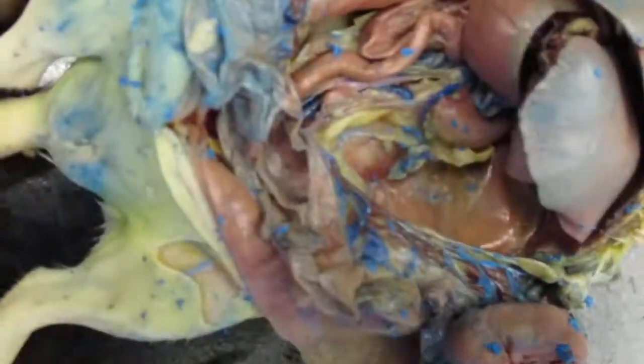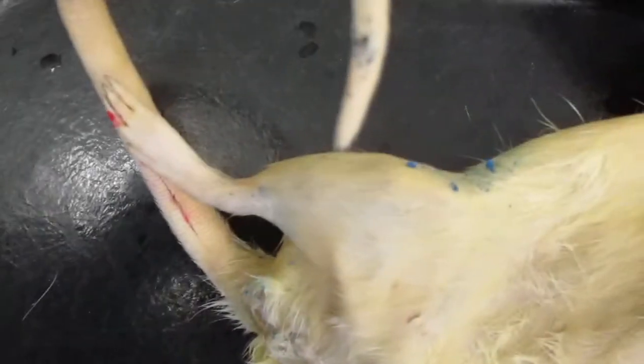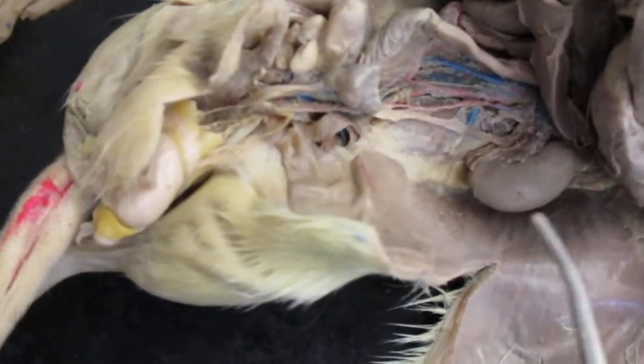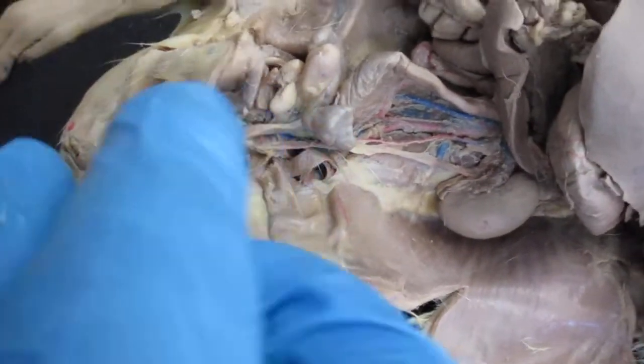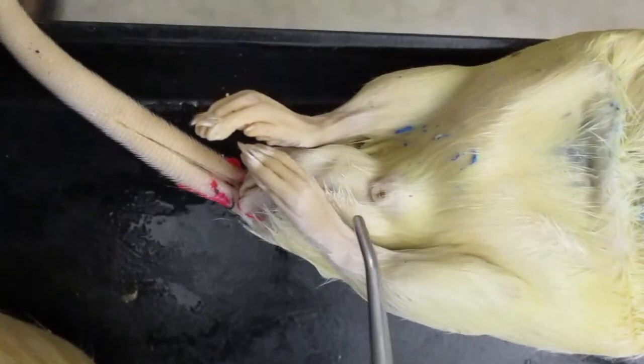Okay. Let me show you on the rat some things. I don't know if you can see this or not. I looked at the wrong one. This one. Let's just go over here. So, if you look at the rat, we can see the undissected rat right here.